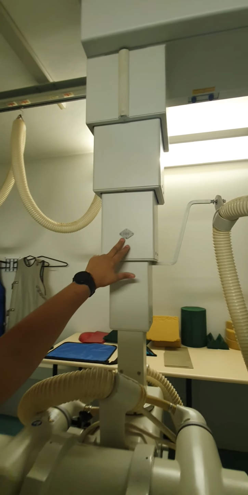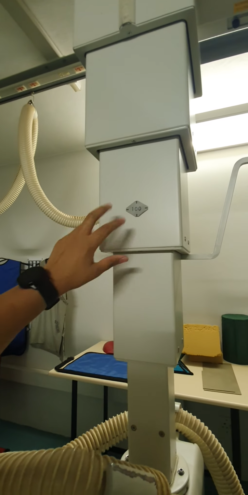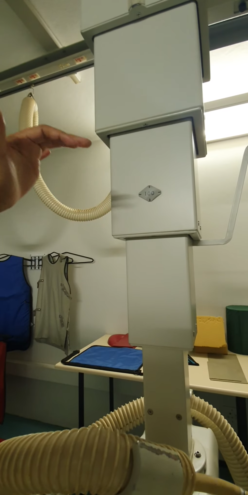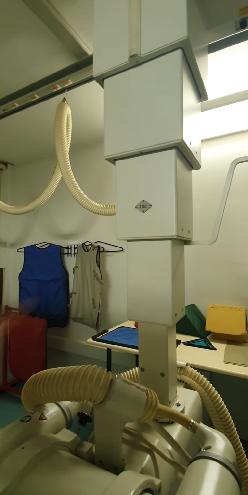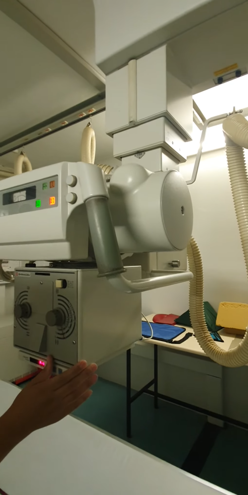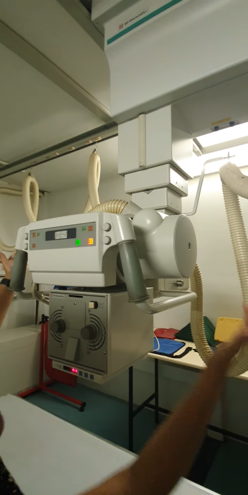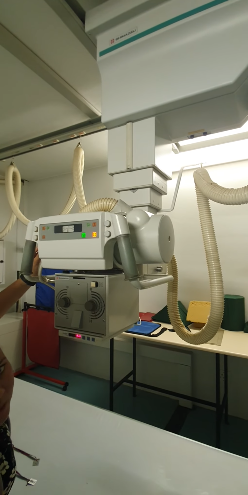This over here indicates your FFD. Your FFD stands for film focus distance. It measures the distance from the tube down to your imaging receptor. So if your tube would move up all the way like this, the distance from here down to the imaging receptor would measure 100 centimeters.